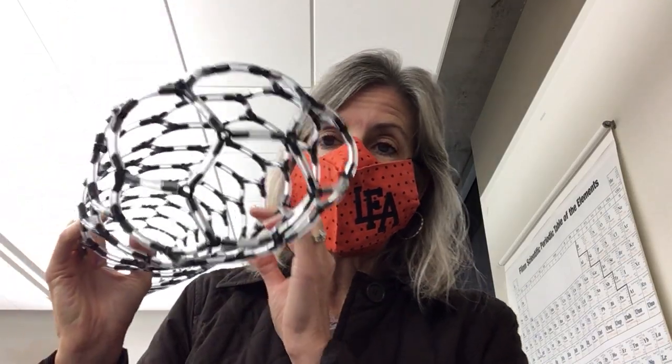Last but not least are the nanotubes. There's lots of different kinds of tubes. This looks like a big, huge hot dog. If you look at it closely, you'll see there's 6-membered rings, 6-membered rings, 6-membered rings. Not till you get to the ends where you'll see some 5-membered rings.